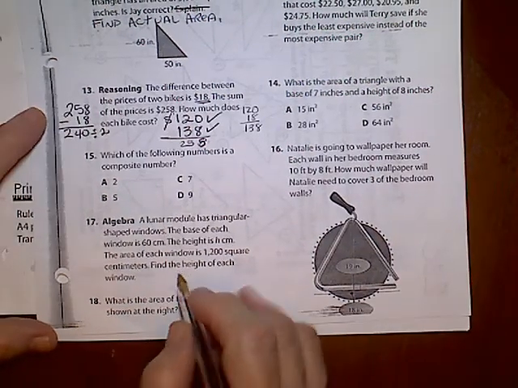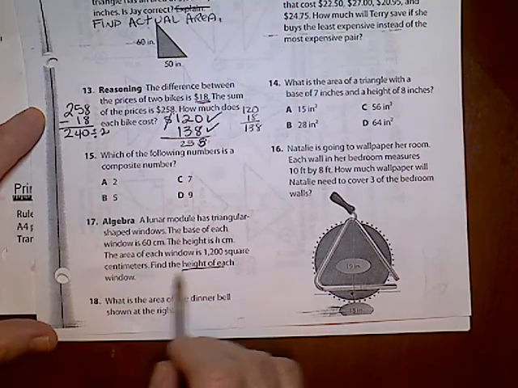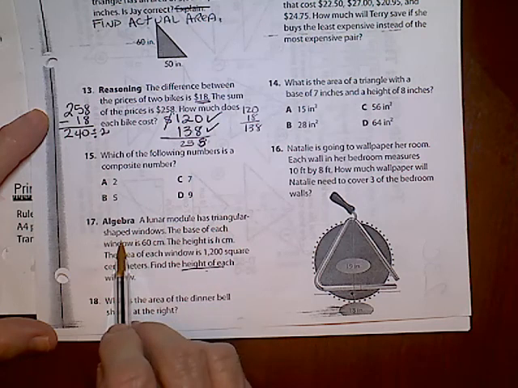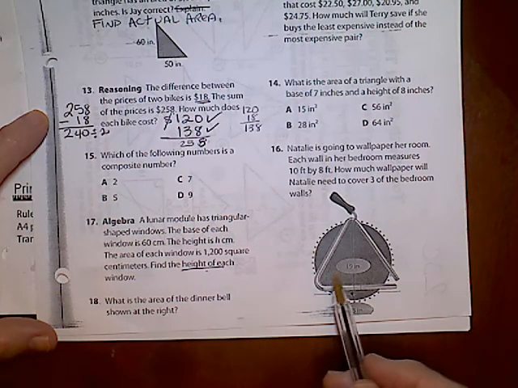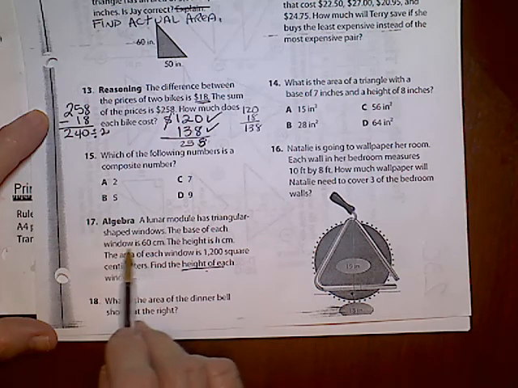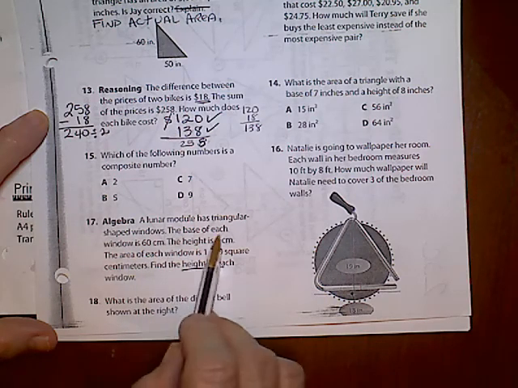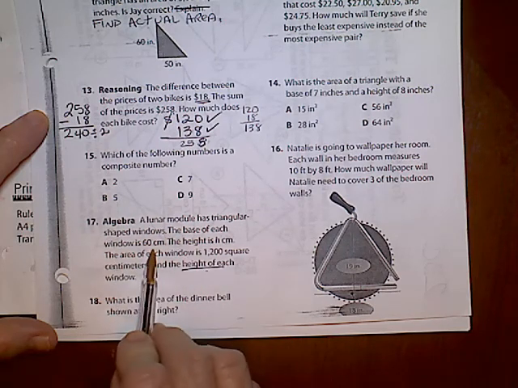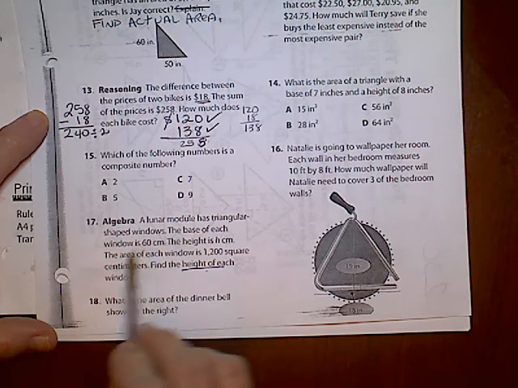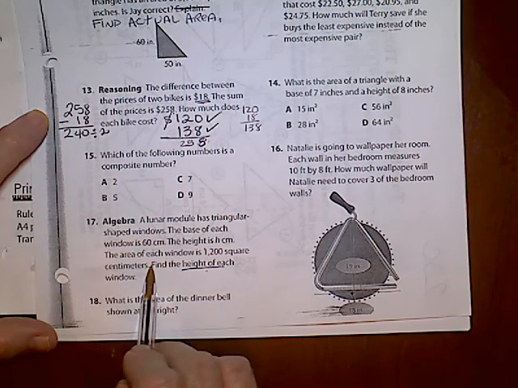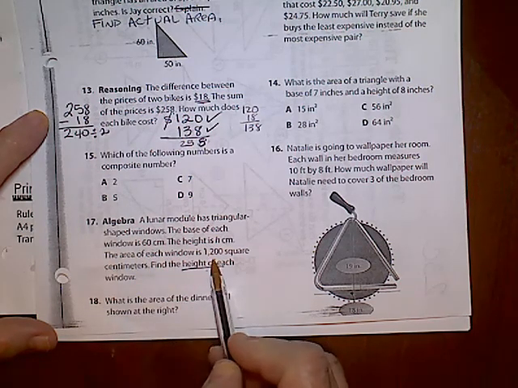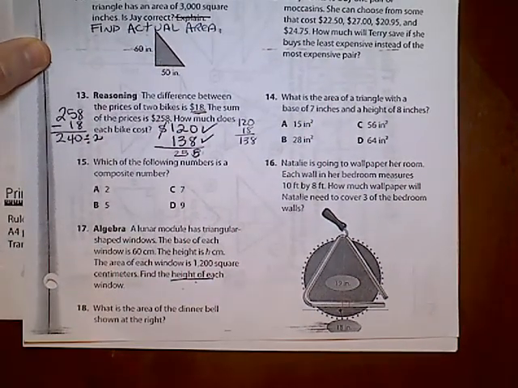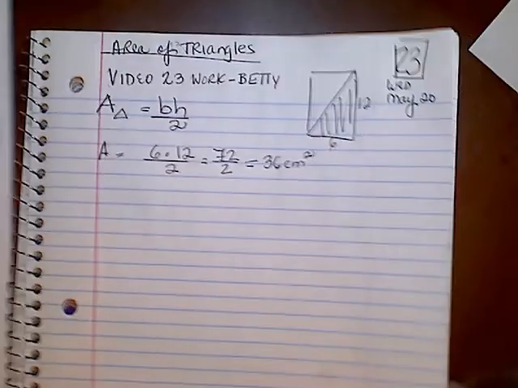This one is a little bit more difficult. Find the height of the window. The lunar module, and we're going to do this one probably on your spiral because I don't think there's room here, is the base of the window. They're triangular shaped windows. The base of the window is 60. The height is h. The area, they're giving you the area, is 1,200 square centimeters. Find the height. So I don't think I have room there. I just don't think I do. So let's go ahead and do it here.